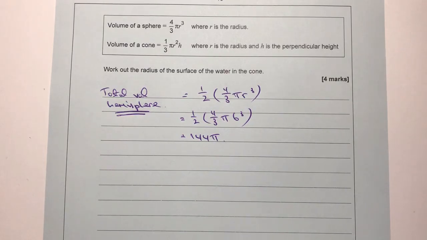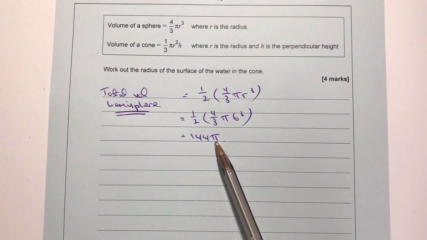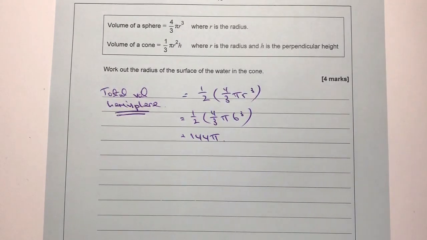Pi is a big long number, but in most calculators this will be 3.142 and so on to about 10 digits, so it's going to be the same for most people, and it does advise at the beginning of the paper, if you haven't got a calculator, use 3.142. So it's absolutely fine to leave it in the value of pi.